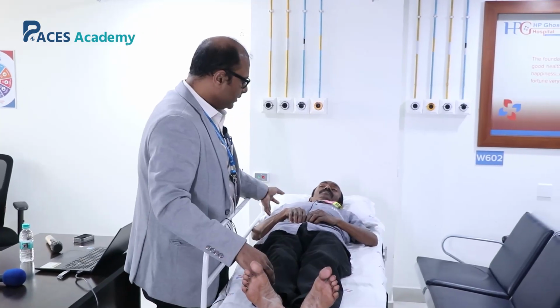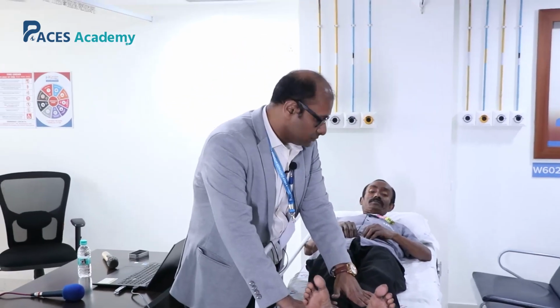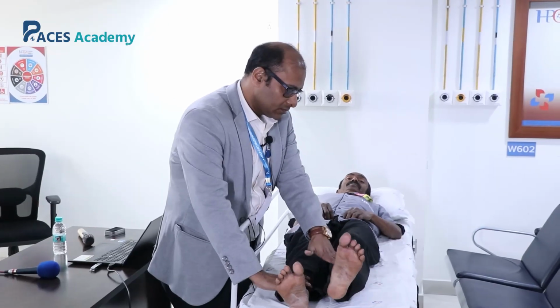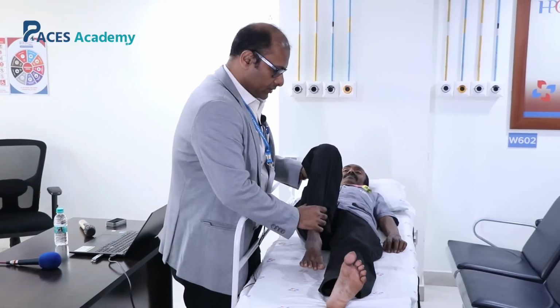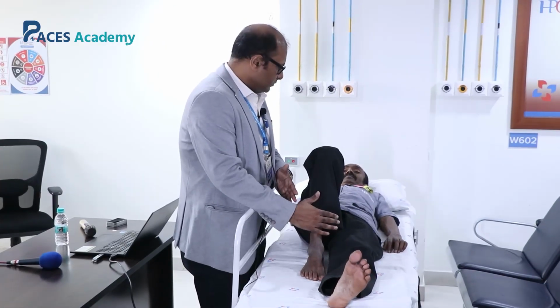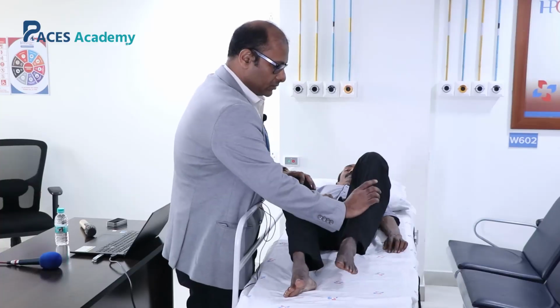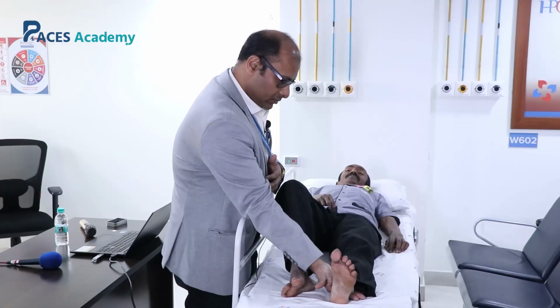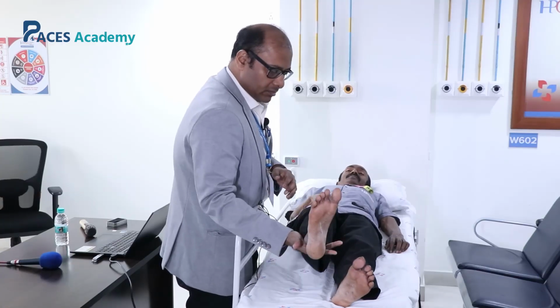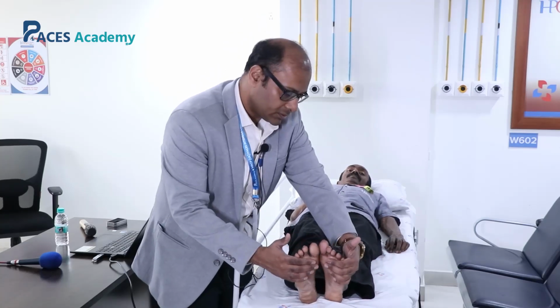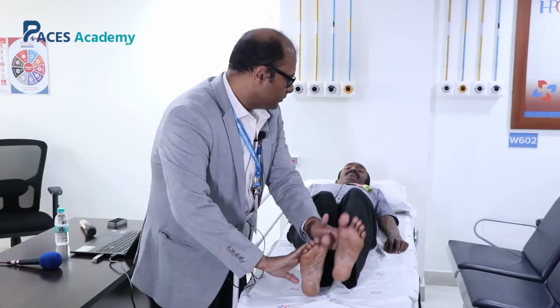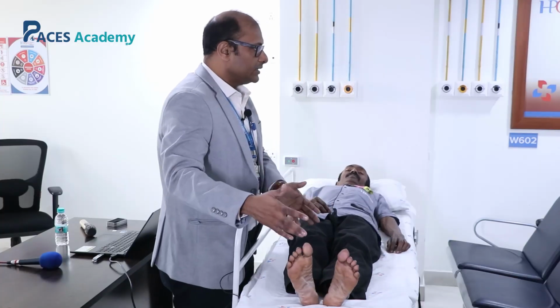For that, push my hand upwards with your foot, left foot, okay, do both together if possible. Bend the leg, push my hand. Now push downwards, push my hand, okay, and also then push my hand upwards. So from lower limb you also examine like this, compare bilaterally, upper limb also. This is for the power.